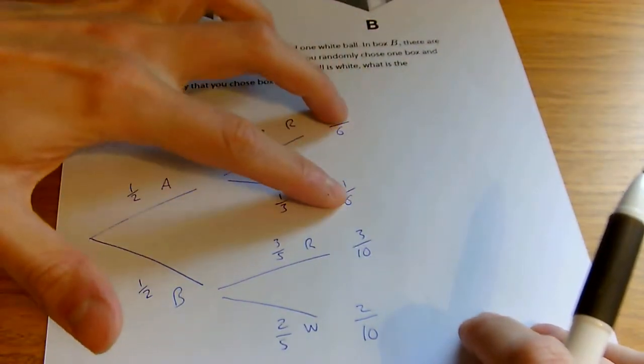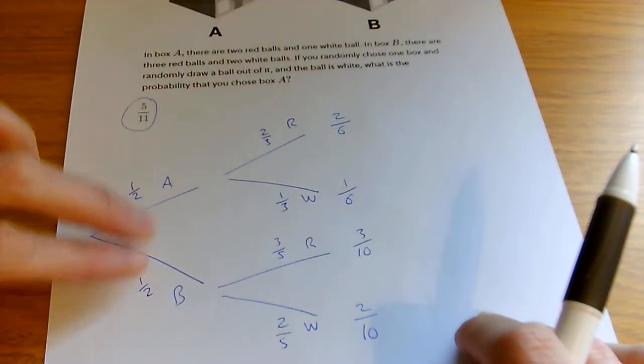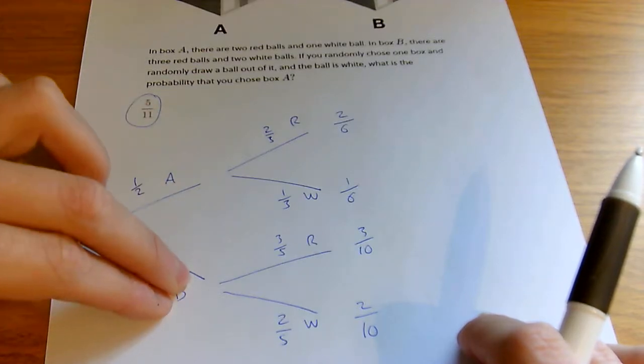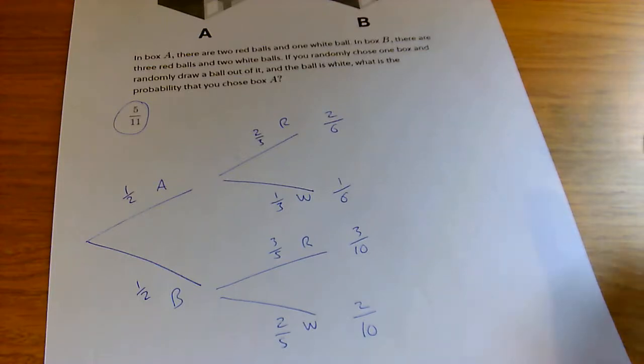Because these two came off box A and these two came off box B, and there was initially a half and half chance of those two boxes, so it makes sense that those two would make a half, and so would those. So the diagram looks like it's right.